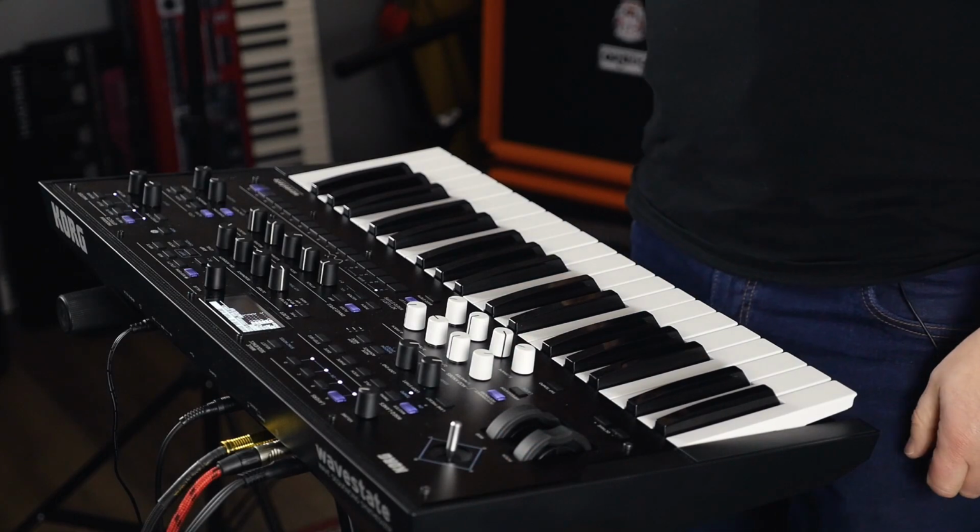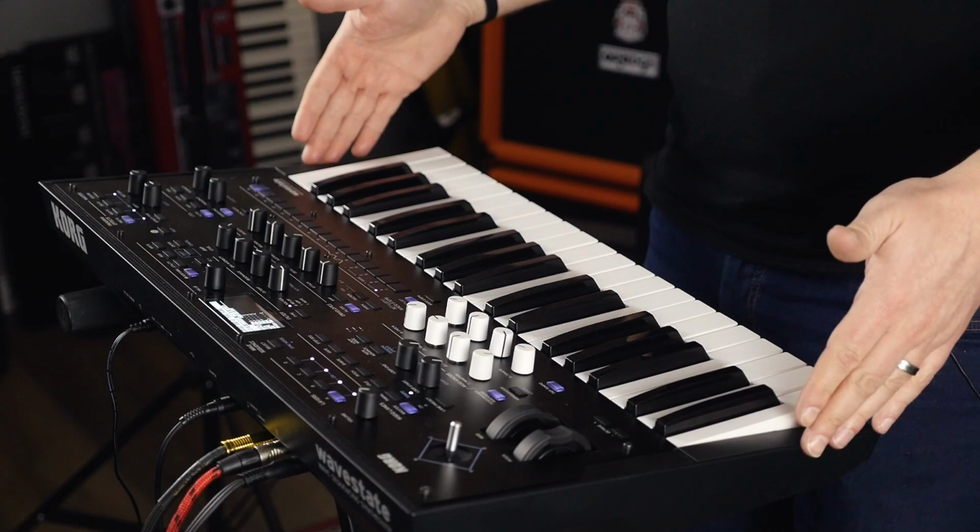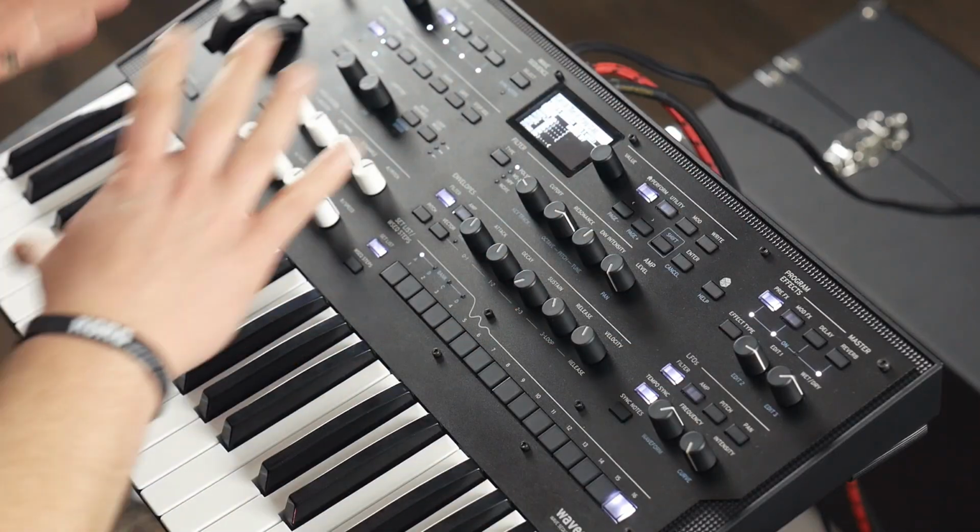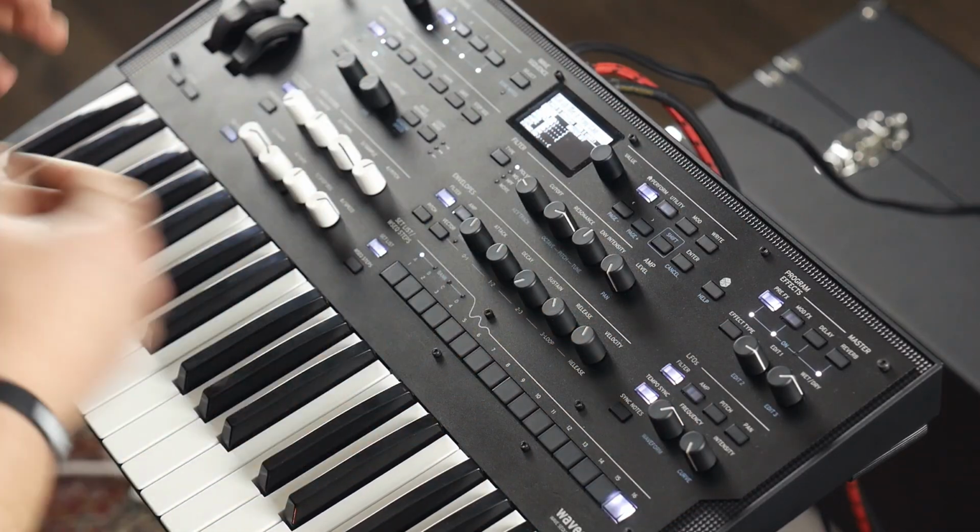We've kept the vector joystick from the original Wavestation, but as you can see, the styling of it and the footprint and everything else is very different, and I'll go into the differences as we go. So first of all, let's just have a little bit of a listen to give you a vibe of what this kind of thing sounds like.